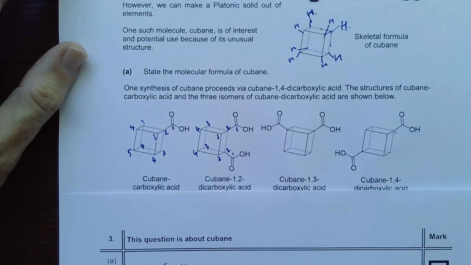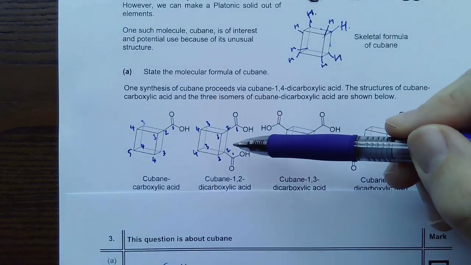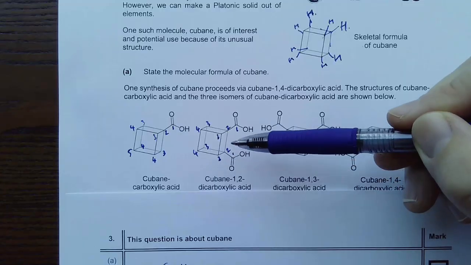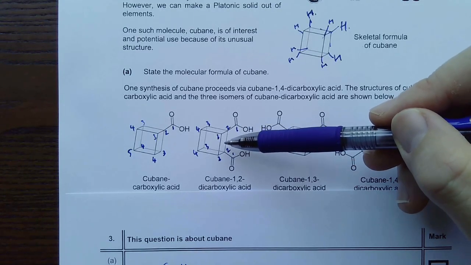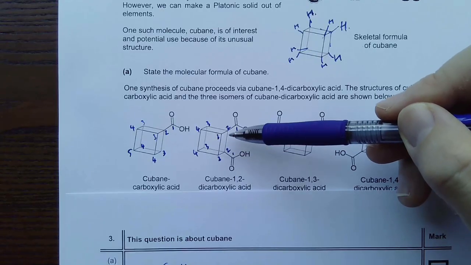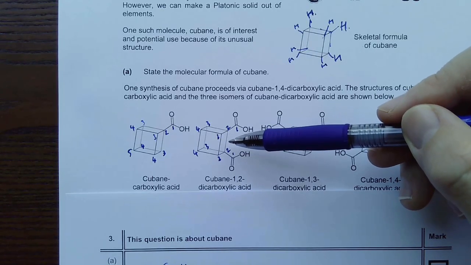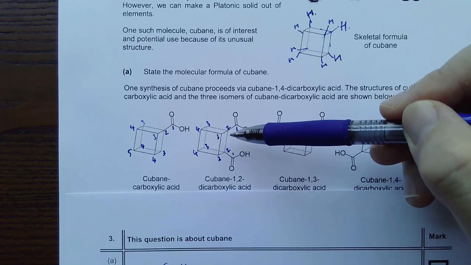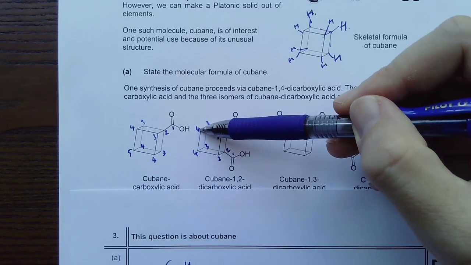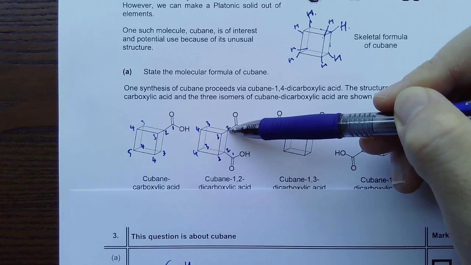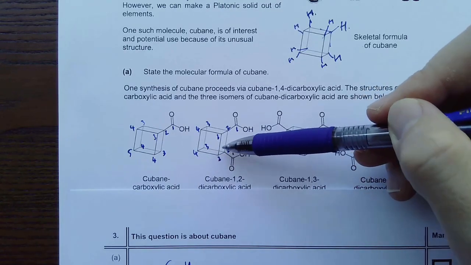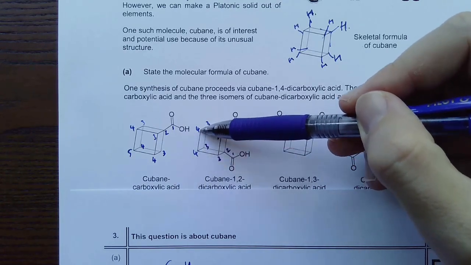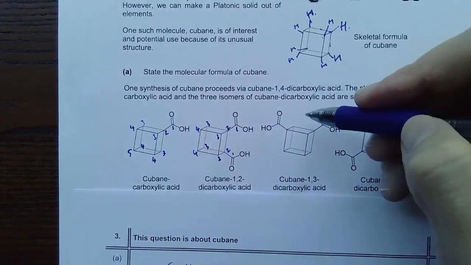Now you need to be able to picture this cube in your head. Maybe if this gets a little bit difficult, if you've got a Rubik's Cube or something else that's cube shaped, you can hold it in your hand and try and see what's going on. But you should be able to see that this 4 here is the one that's opposite the carboxylic acid corner, and down here opposite the carboxylic acid corner, and these are both the same. All right, same logic here.